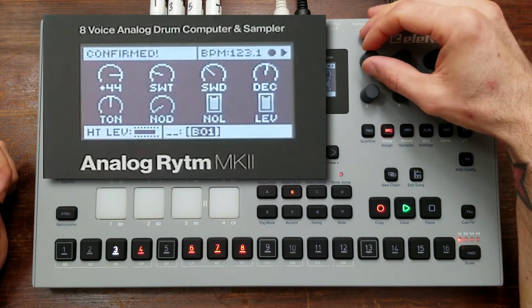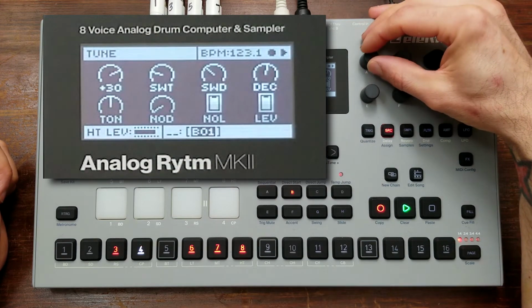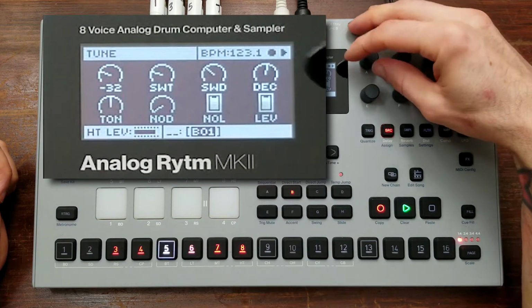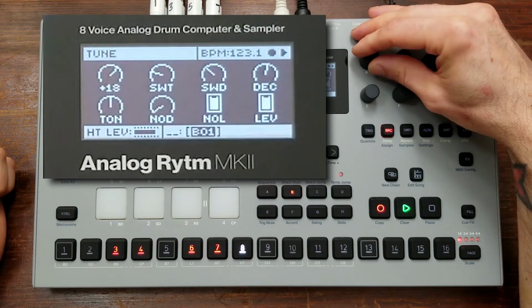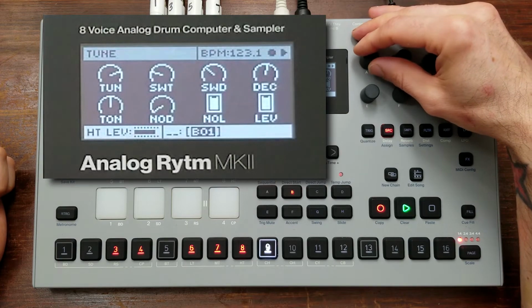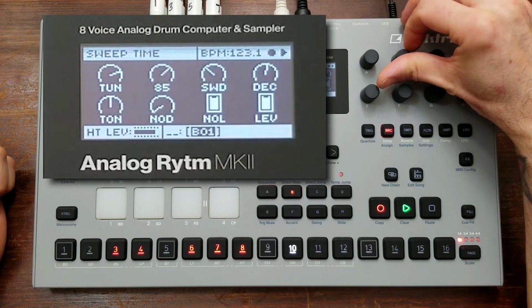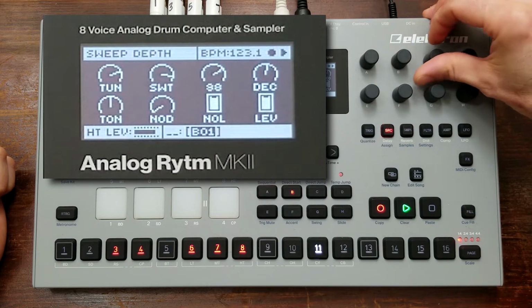So we're on the tom classic, XT classic. You get tune. So even though this is your high tom, you can make it lower than the other toms. Sweep time. Sweep depth.